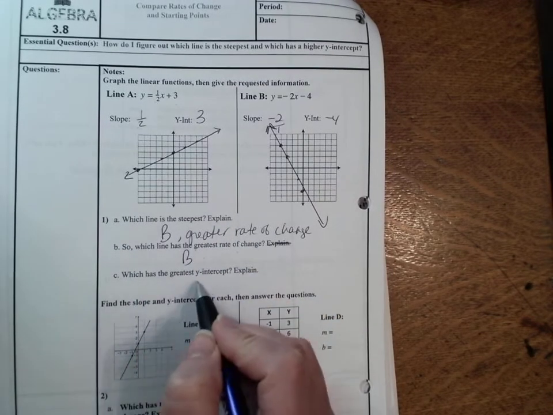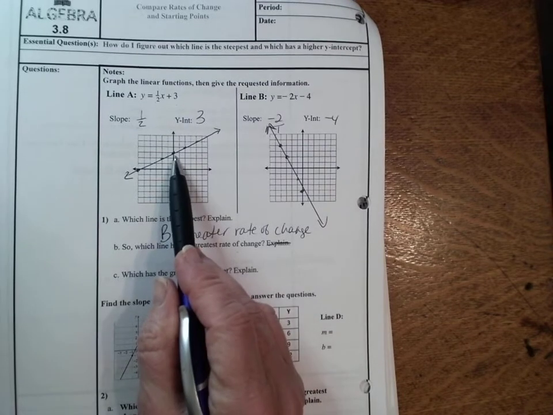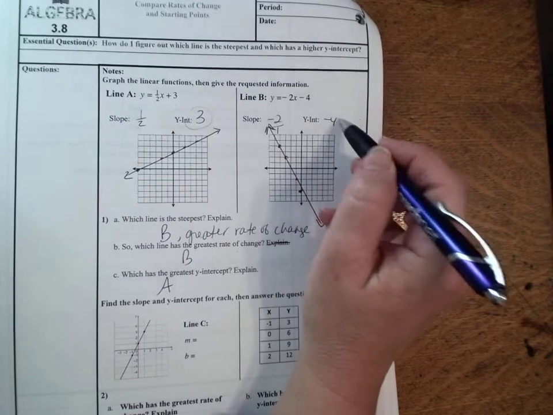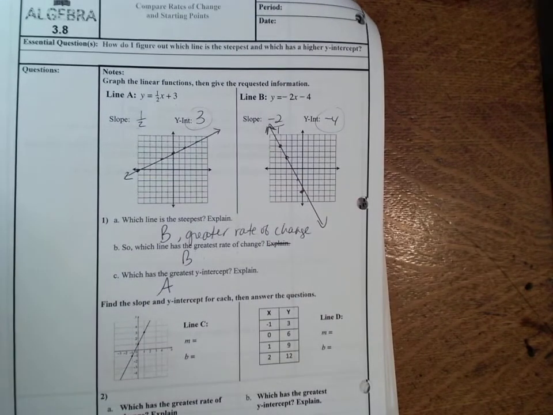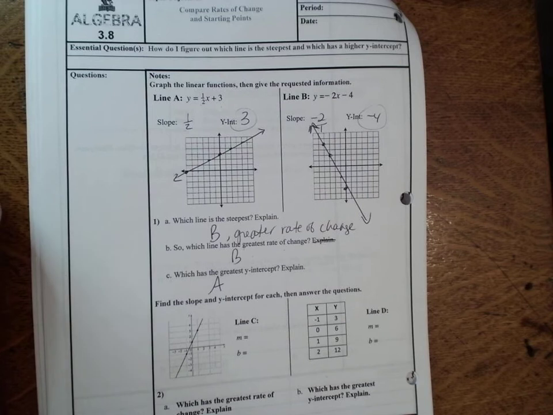Now, which one has a greater y-intercept? And that's going to be 3. So that's going to be line A. The y-intercept of the other is -4. Okay, let me see something. People are putting in chat. Oh, okay. Oh, I see. All right, people are answering.